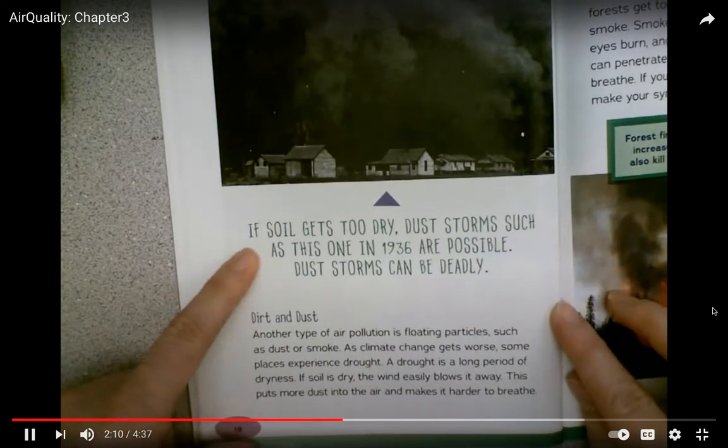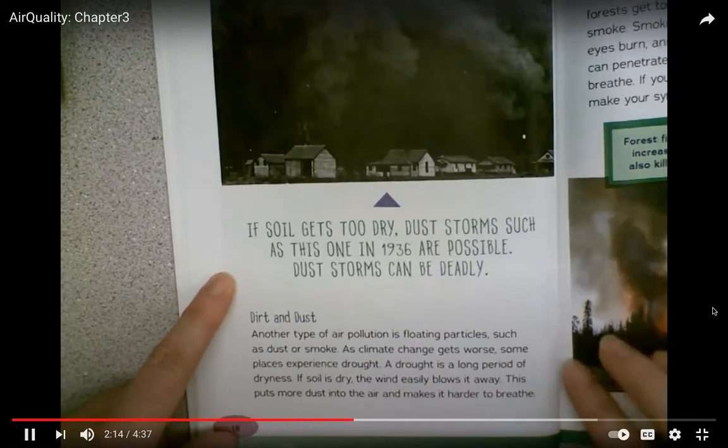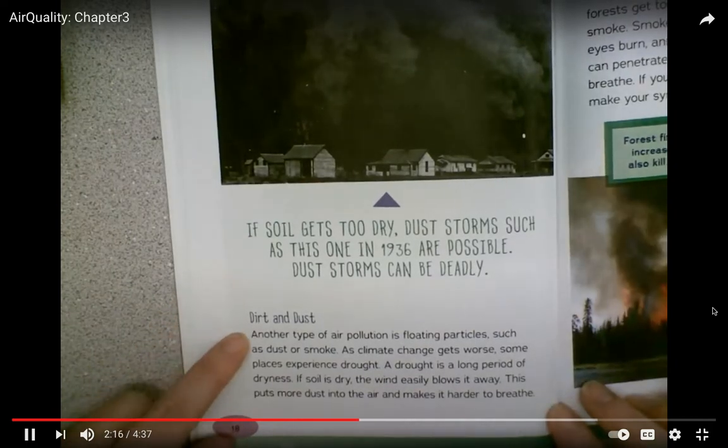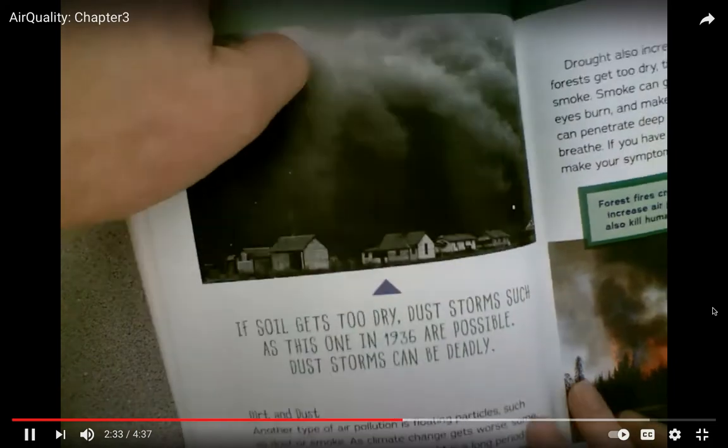If soil gets too dry, dust storms such as this one in 1936 are possible. Dust storms can be deadly. Dirt and dust. Another type of air pollution is floating particles such as dust or smoke. As climate change gets worse, some places experience drought. A drought is a long period of dryness. If the soil is dry, the wind easily blows it away. This puts more dust in the air and makes it harder to breathe.